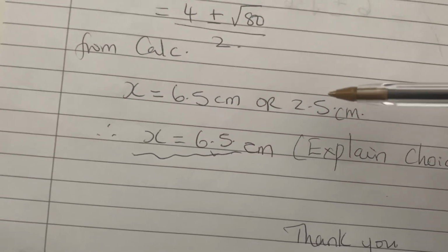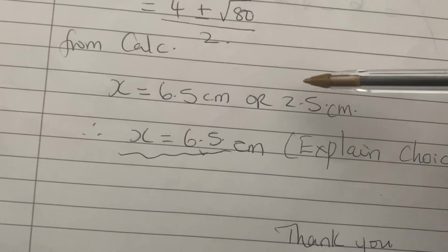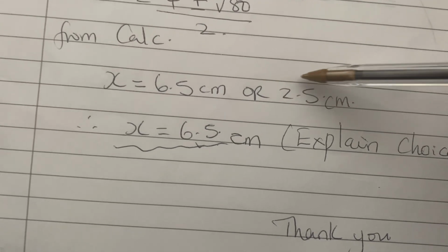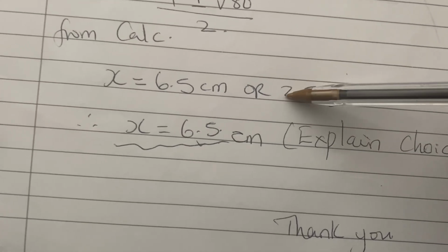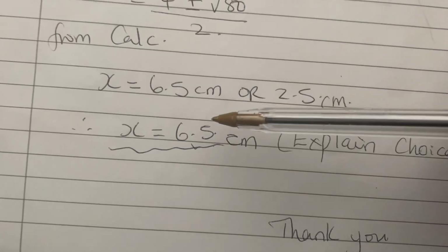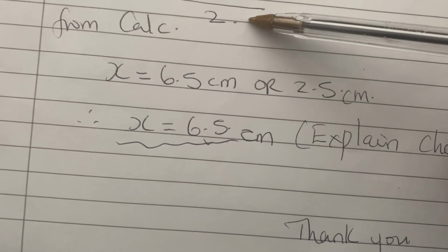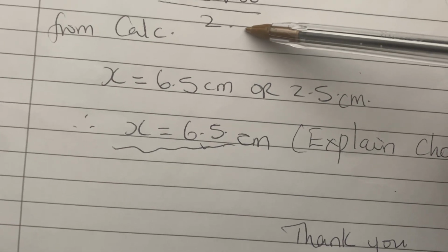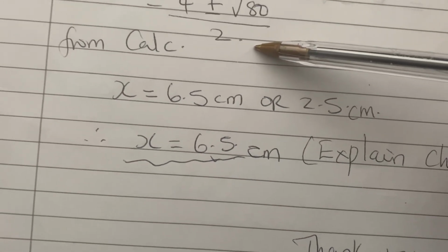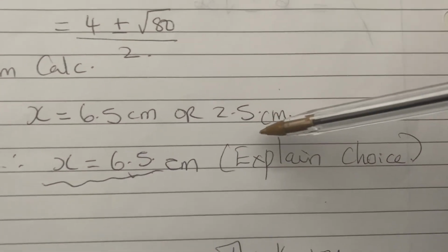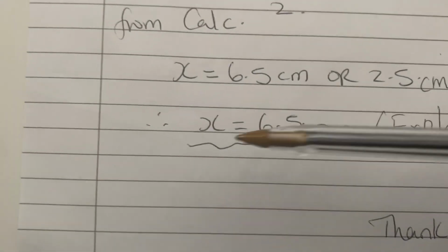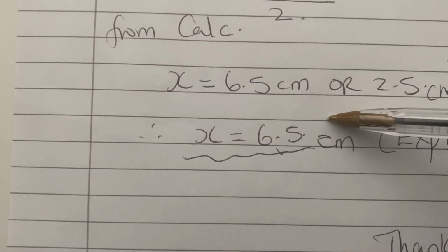So in another instance I might go with the 2.5, but because here we are talking about the length of a right angle triangle, and because of the measurement they gave me, I'd rather choose the 6.5.